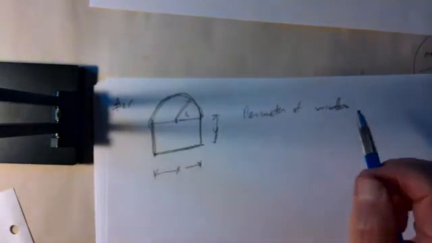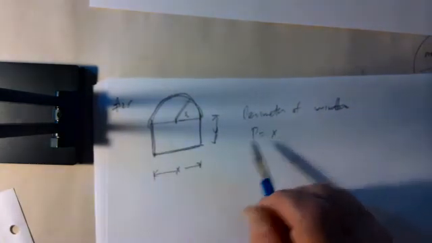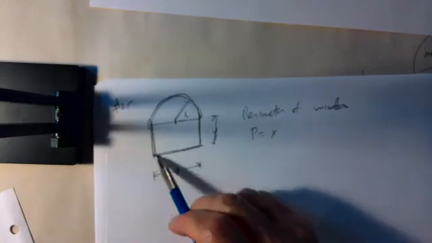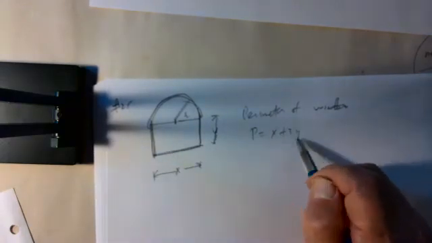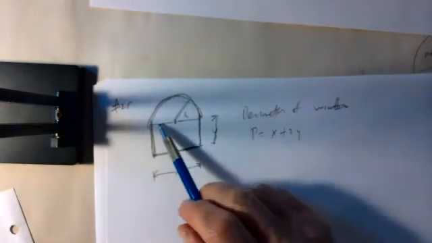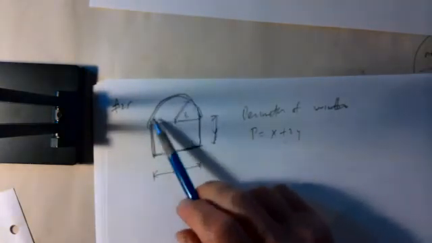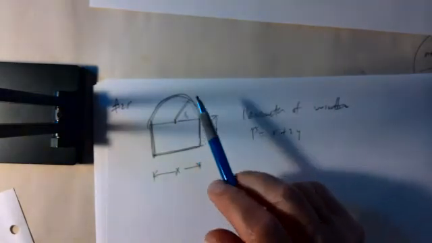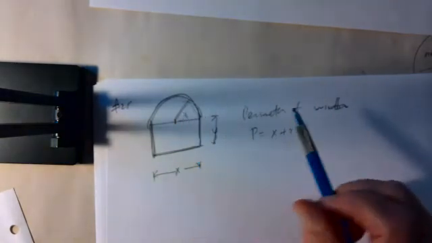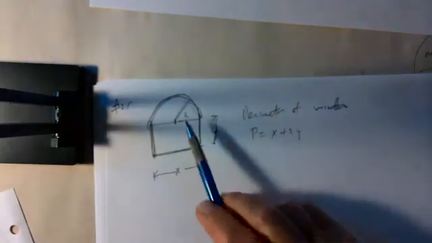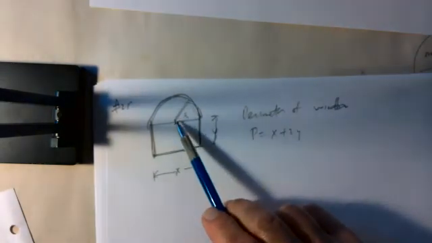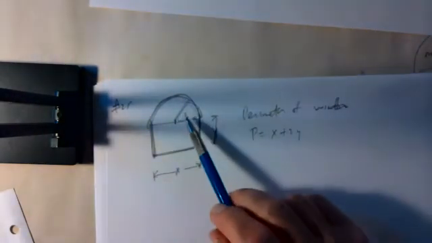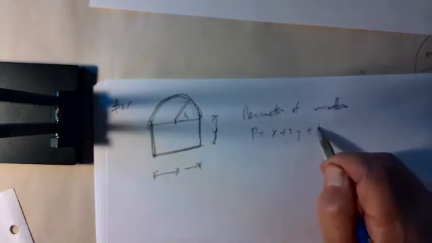You have a base x, two vertical sides of length y, plus half of the circumference of a circle of radius x over 2. Now the circumference of a circle is 2 pi r. So this circle, it's half of that. It'll be pi r, and the radius is x over 2.